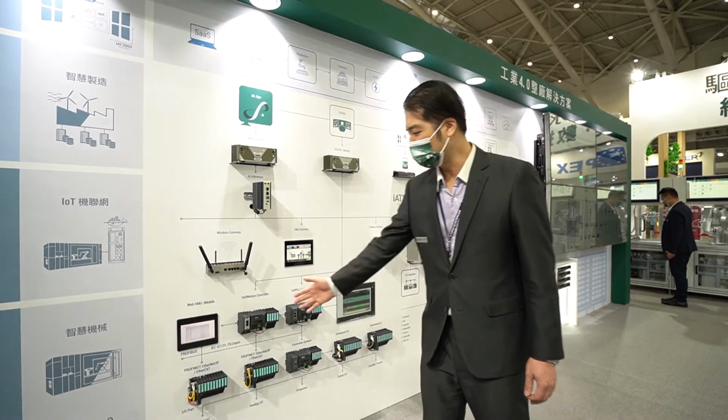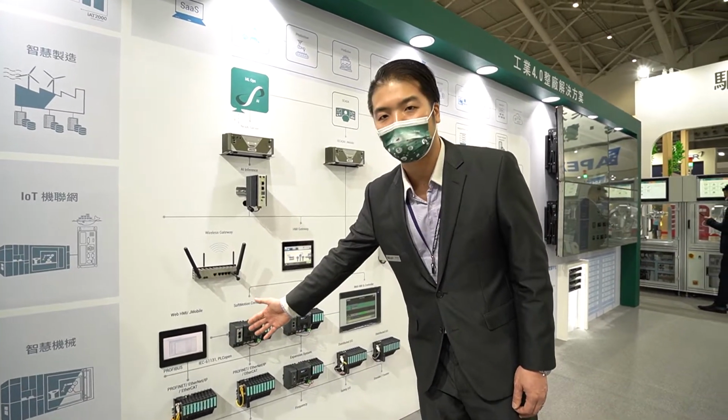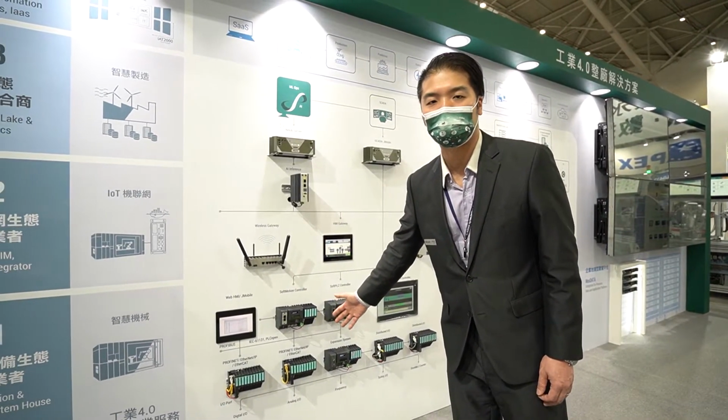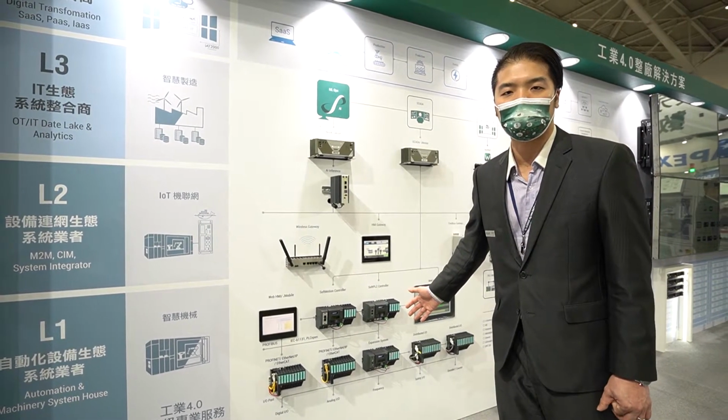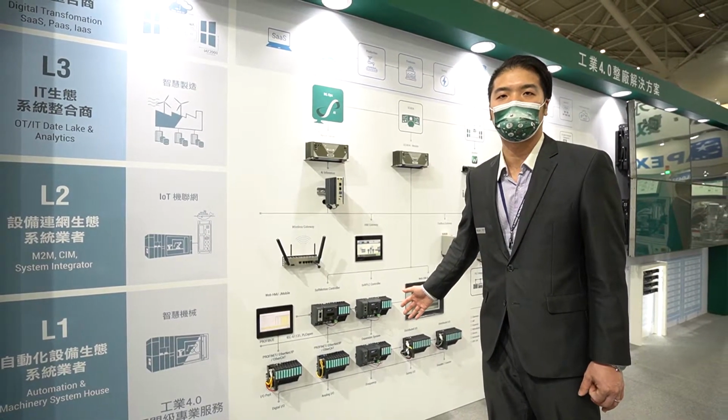Also, the distributed I/O covers Profinet, EtherNet/IP, EtherCAT, Profibus, DeviceNet, and CANopen, and even the Modbus TCP and RTU protocols for your choices.